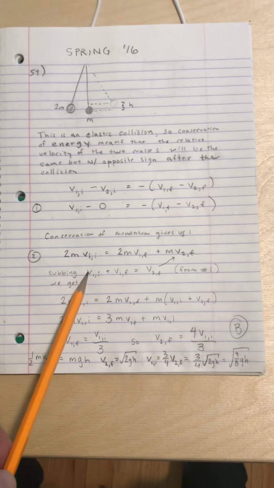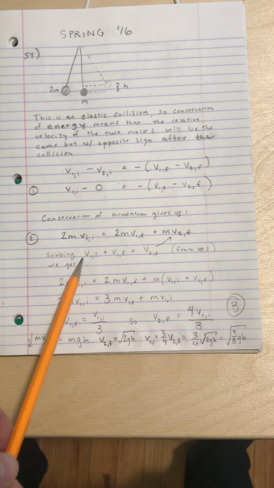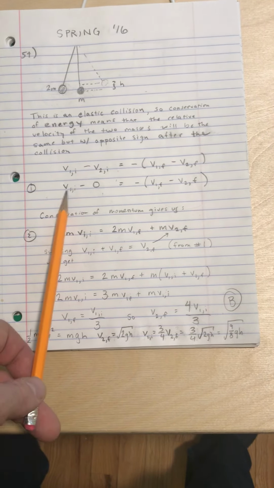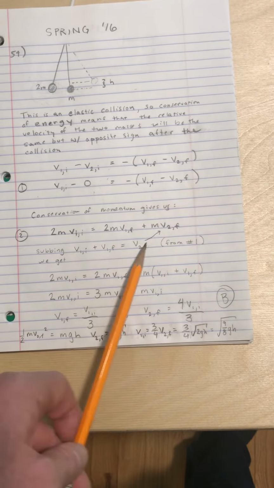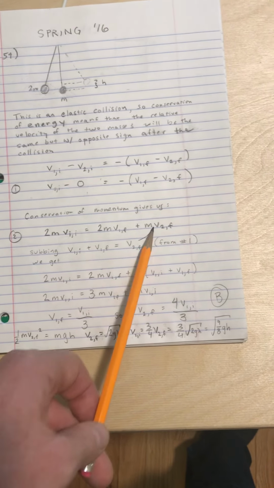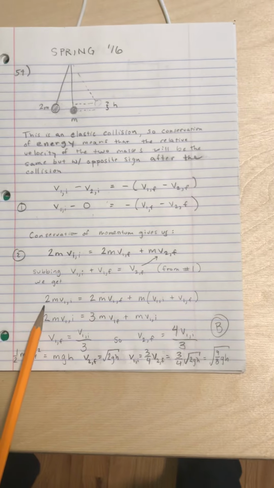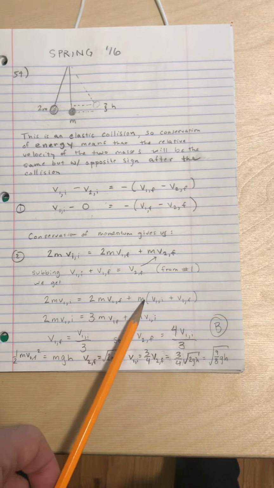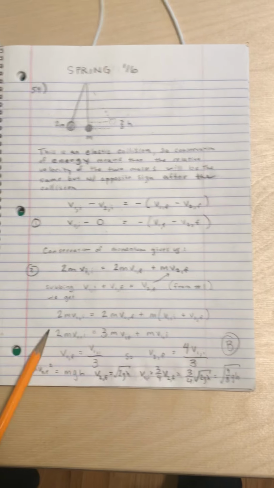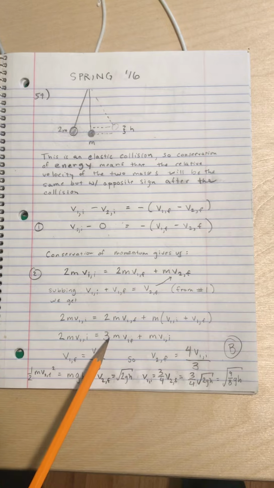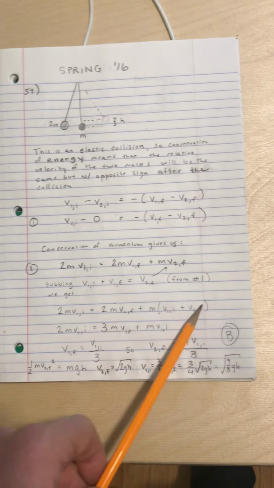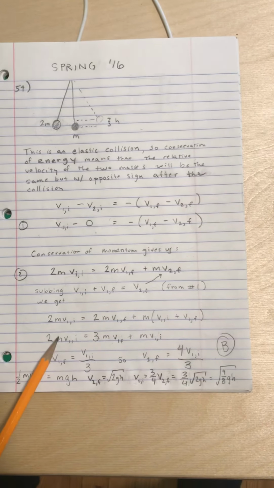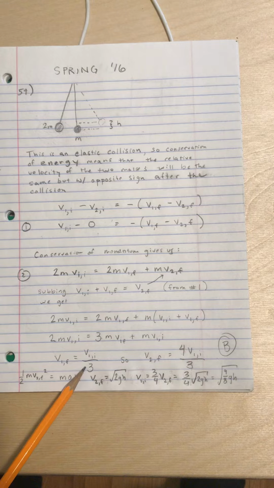And if we substitute this relationship, which we got from equation 1, that v1i plus v1f equals v2f, we're going to substitute this into here. We get that 2mv1i equals 2mv1f plus m times v1i plus v1f. And now we have that 2mv1i equals 3mv1f, that's just combining the v1f terms plus this mv1i. We bring it over to that side, and we get that v1f is equal to v1i over 3.